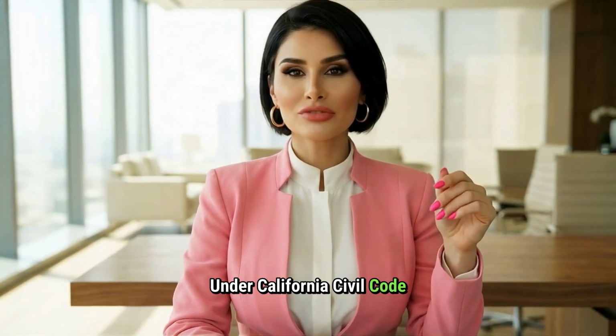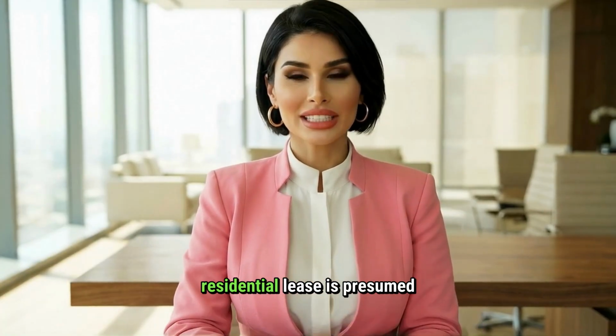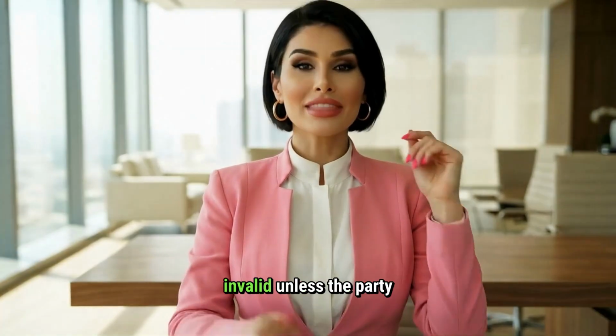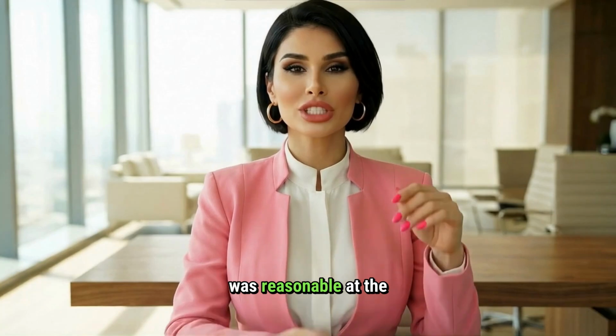Under California Civil Code Section 1671, a liquidated damages provision in a residential lease is presumed invalid, unless the party seeking to enforce it can demonstrate that it was reasonable at the time the contract was made. This is a critical distinction. In most states, the burden is on the tenant to prove the fee is unreasonable. In California, the burden shifts to the landlord to prove it is reasonable. This reversal of the burden of proof fundamentally changes the dynamic.